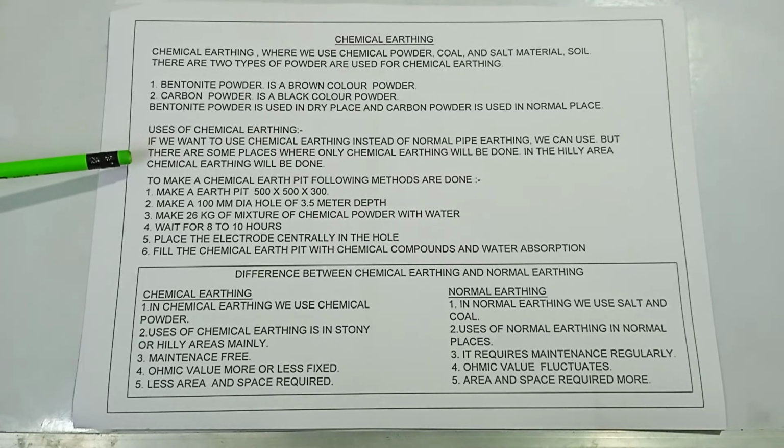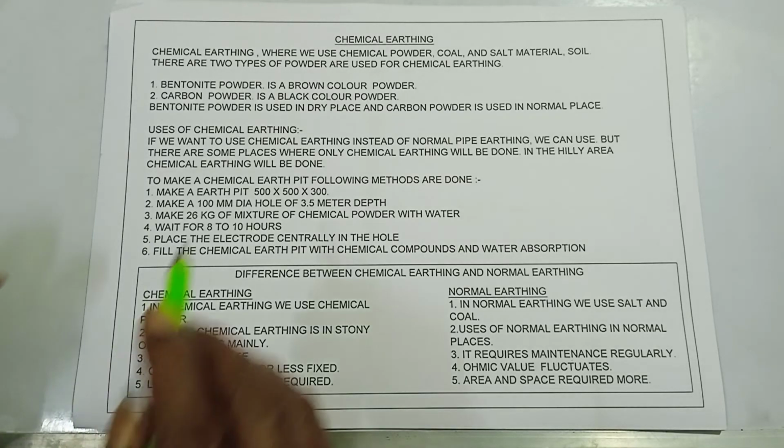But there are some places where only chemical earthing will be done. In the hilly area, chemical earthing will be done. To make a chemical earth pit, the following methods are done. Make an earth pit 500 into 500 into 300 mm. It is millimeter.